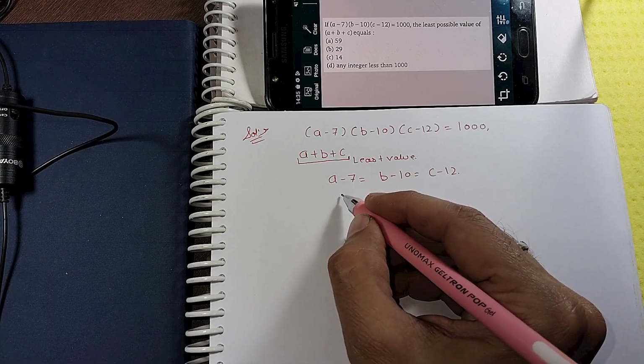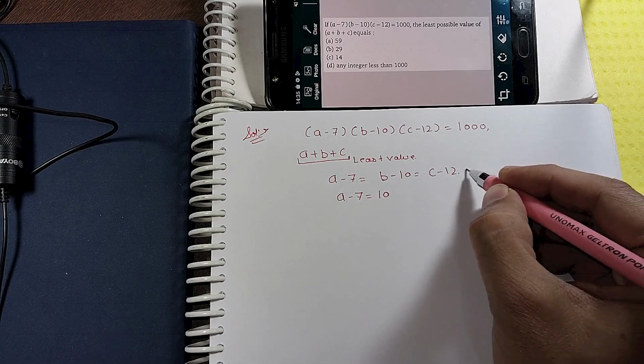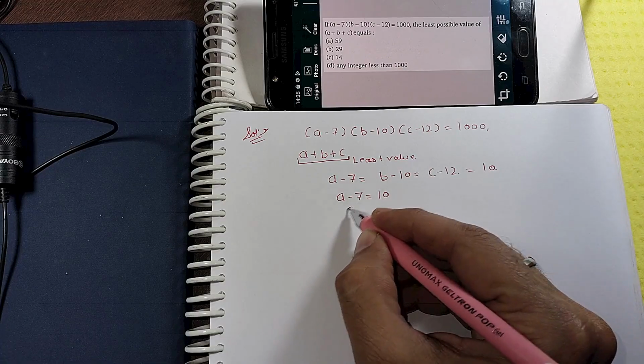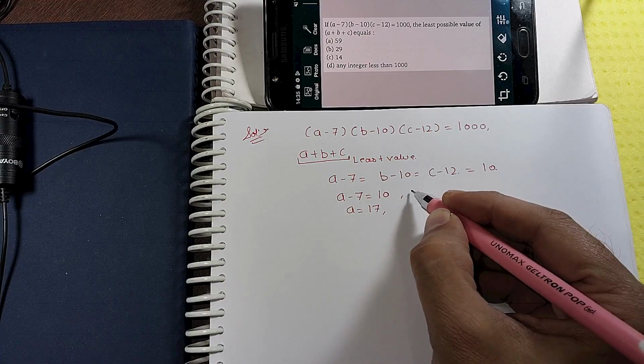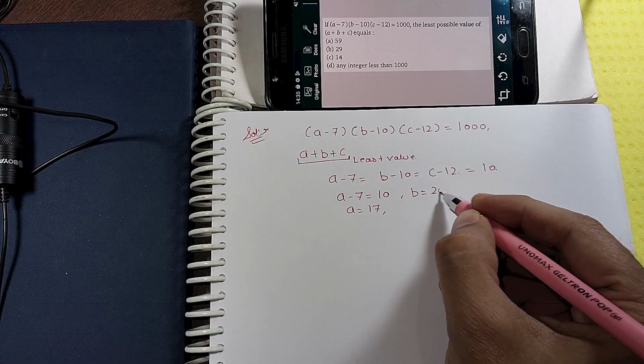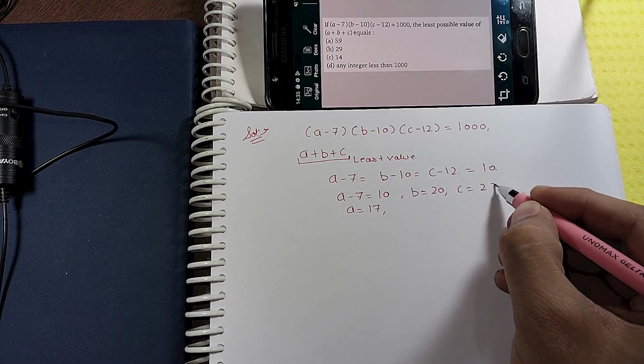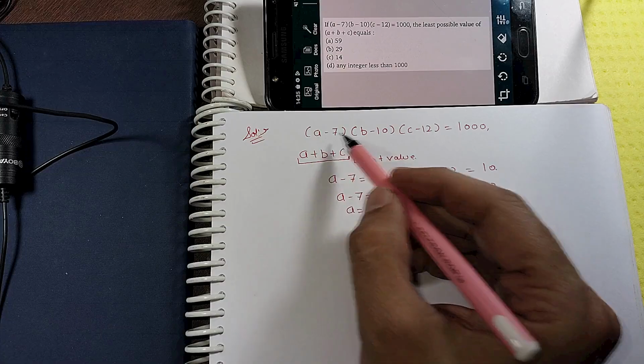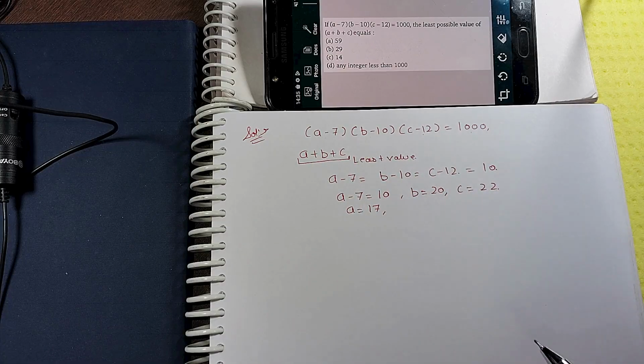So if I take A minus 7 equal to 10, if all these values are equal to 10, then A will be equal to 17, B will be equal to 20, and C will be equal to 22. And all these values will be equal to 10, and this product will be equal to 1000.